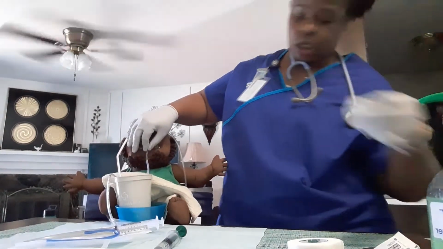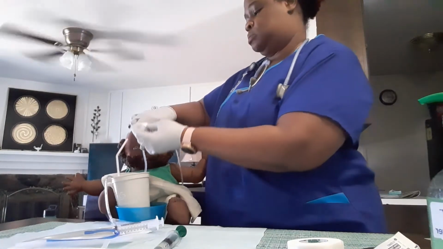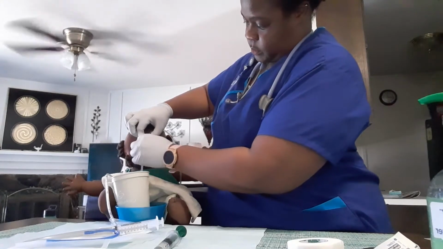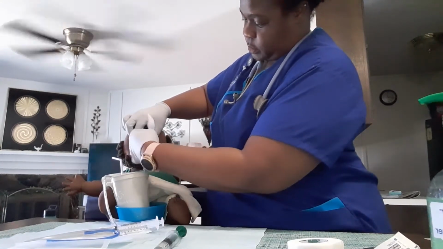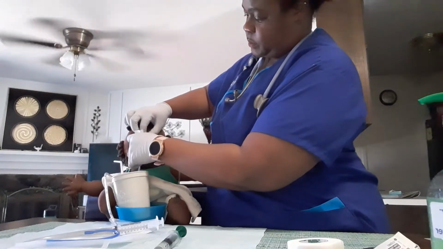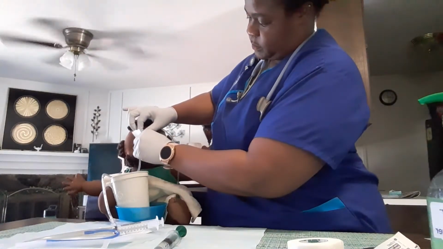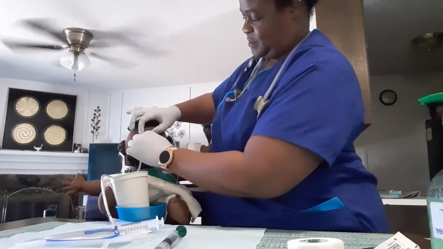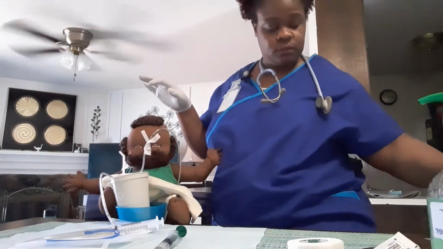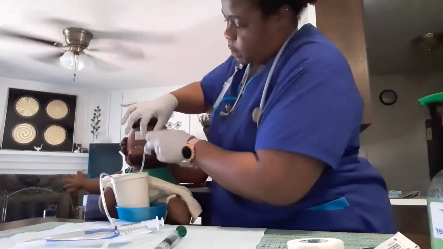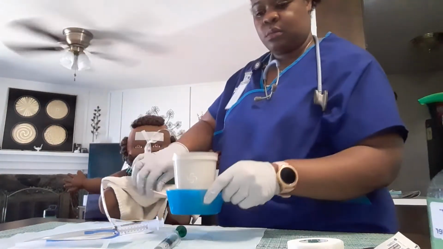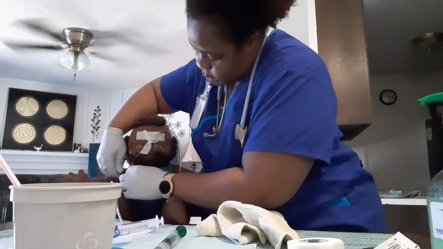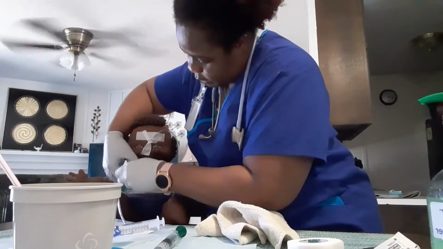I'm going to try to anchor the tubing as best I can, and then anchor across this way. I can take the cup away, and I'm going to secure it to the patient's gown with a clip.